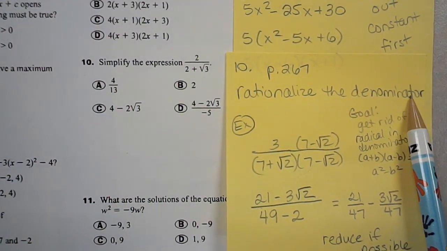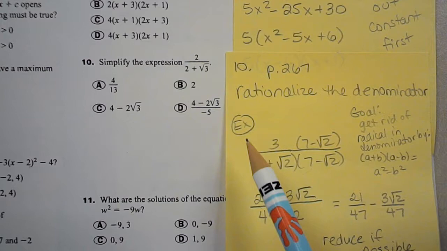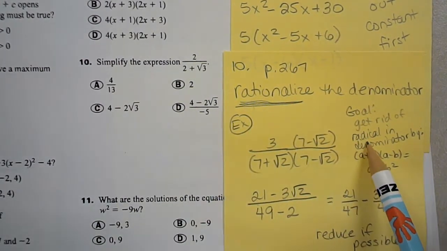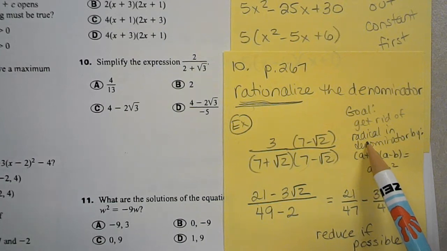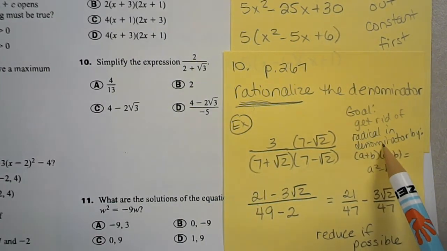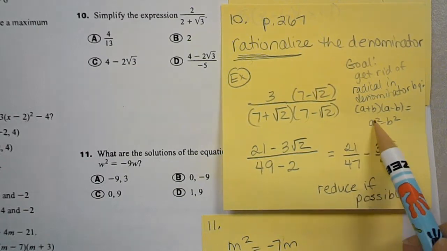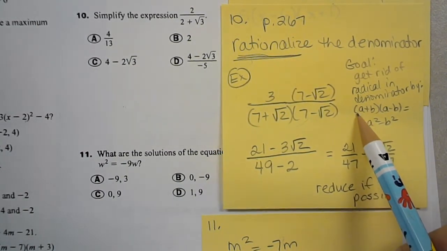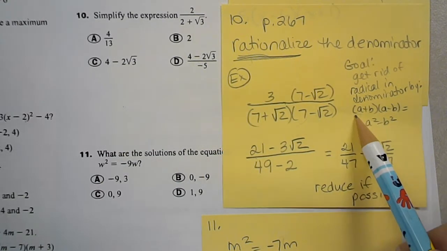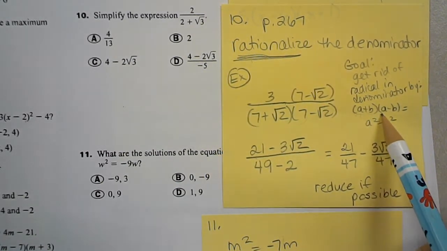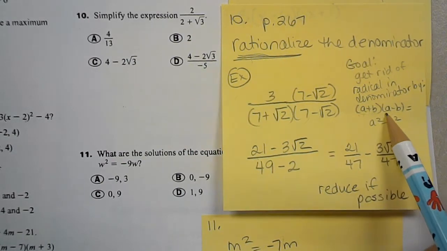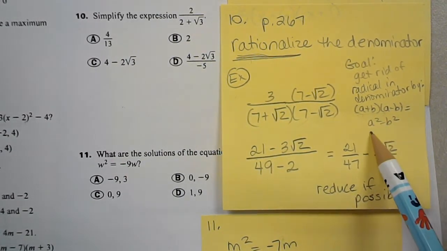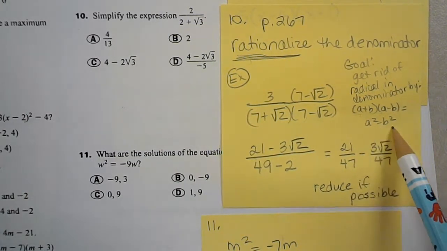Number 10, if you look at page 267 of your textbook, it asks you to rationalize the denominator. What is our goal here? Why do we rationalize? What does that mean? Rationalize means you want to get rid of the radical or an i in the denominator. And the way to do that is by using this handy-dandy formula where, if it's a plus b terms, you can multiply by its conjugate, a minus b. If it was a minus b, you could multiply it by a plus b.